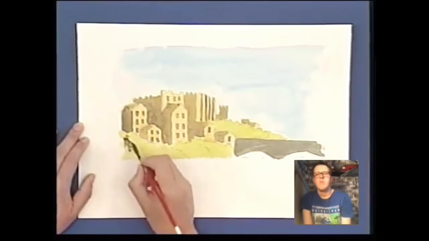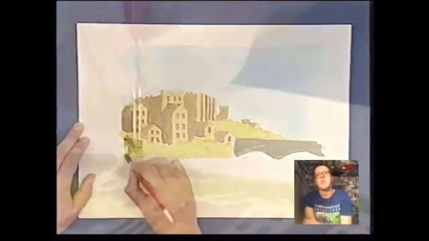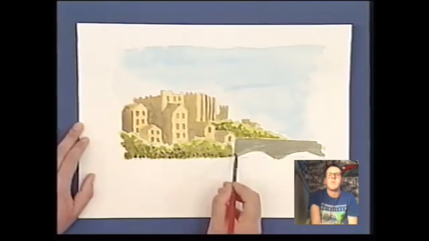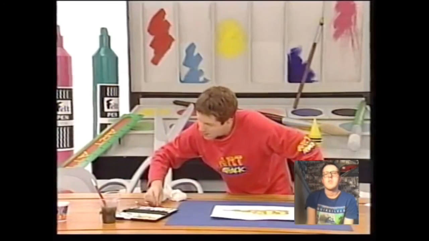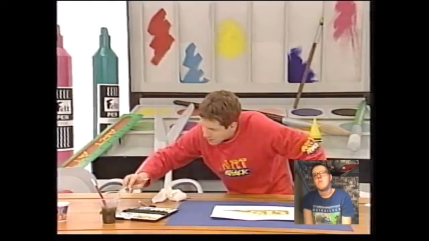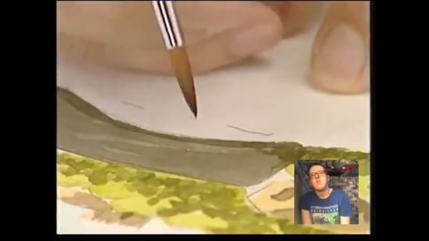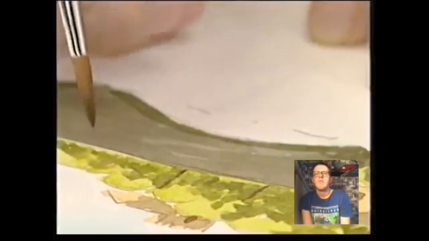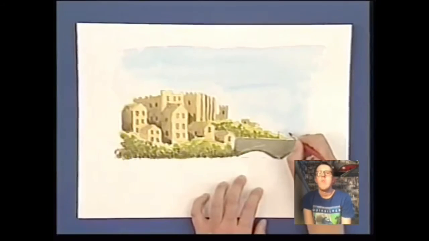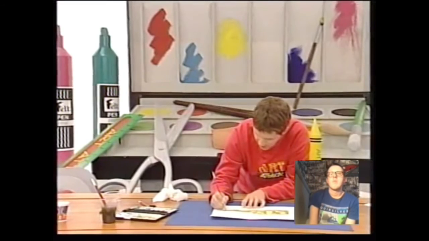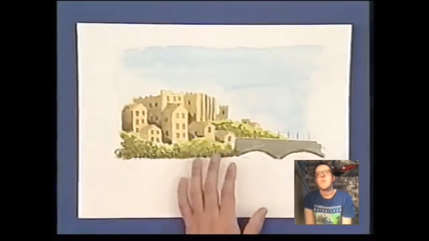And I'm just blotting on some shadow in the bushes here. Not too much detail, just some extra shadow there. And then just real fine detail with a thinner brush. There. And there and there. And there you have a perfectly clear and crisp picture with no runs.